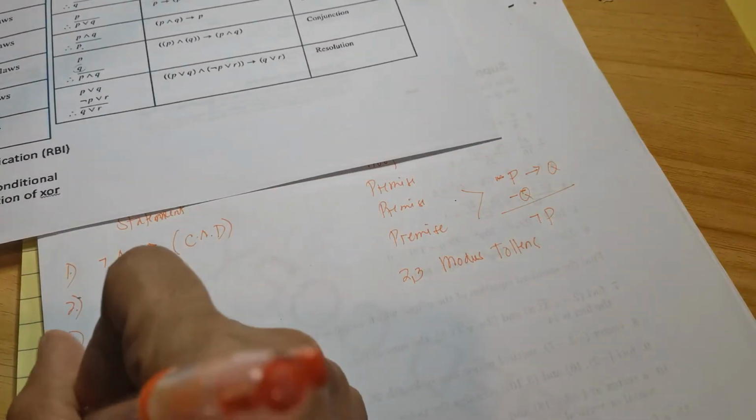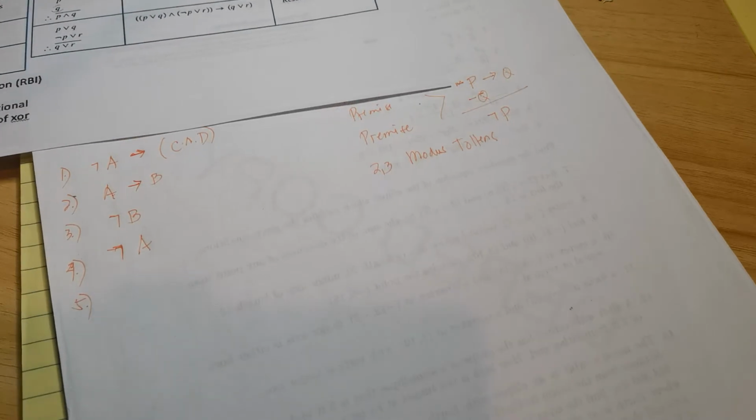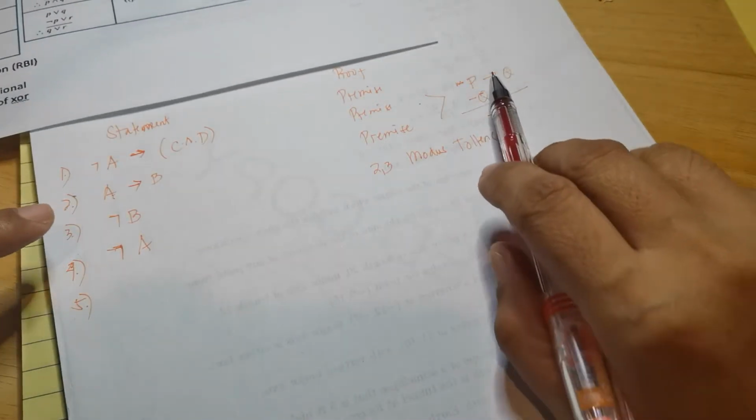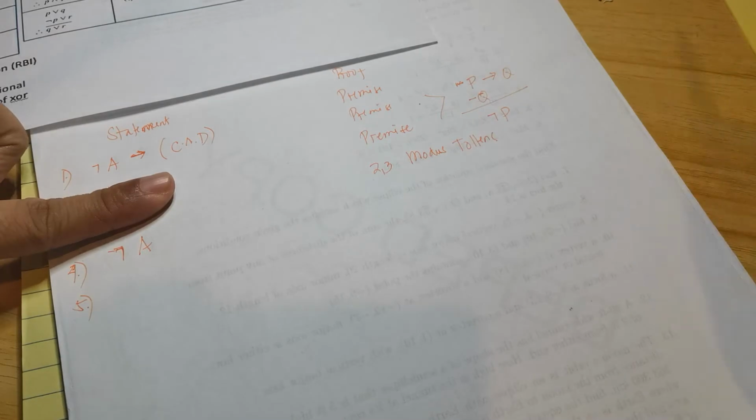And now, statement number 5 na tayo. Kapag nagamit na kasi guys itong dalawa, hindi mo na siya pwedeng gamitin.